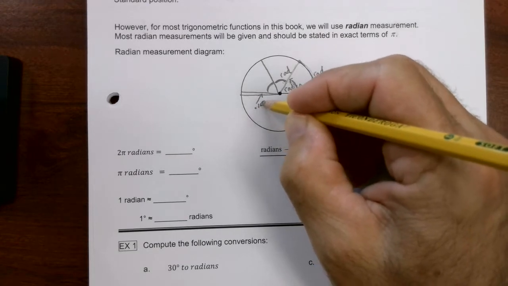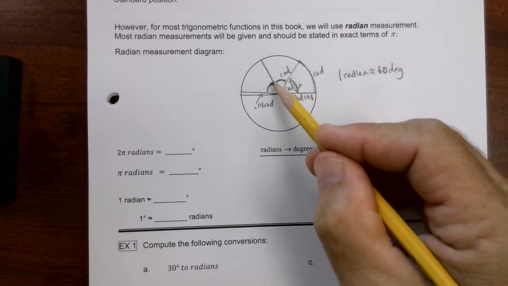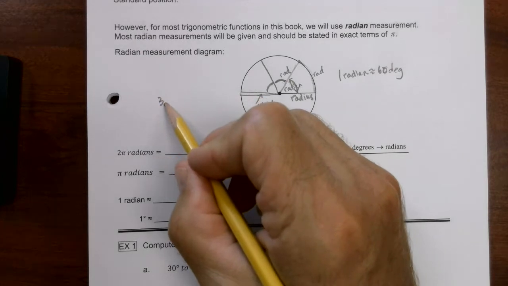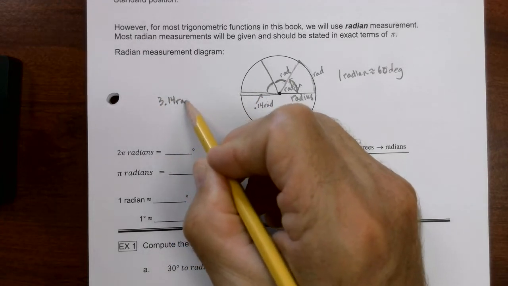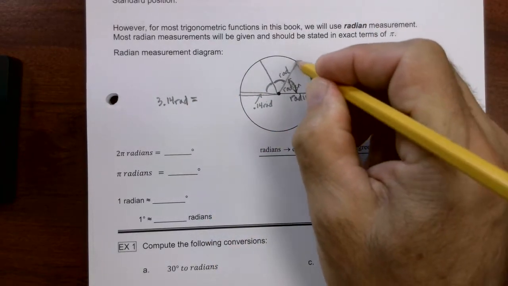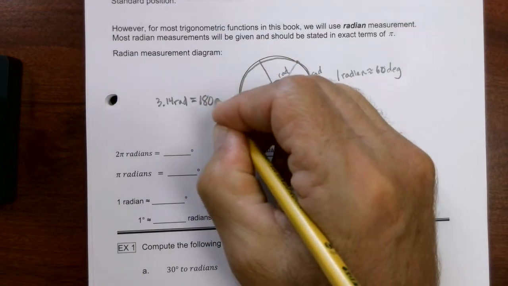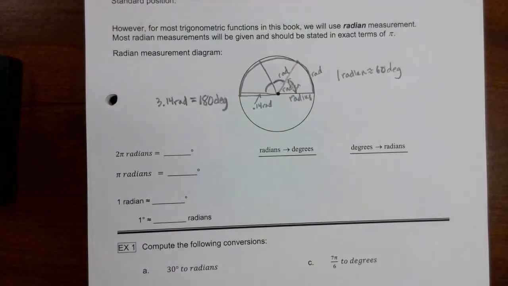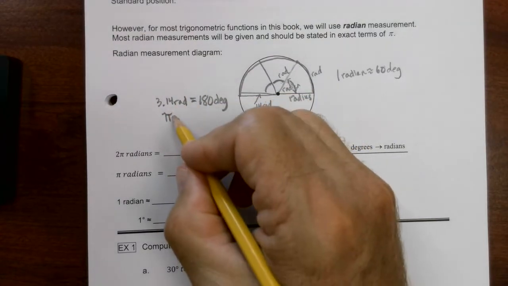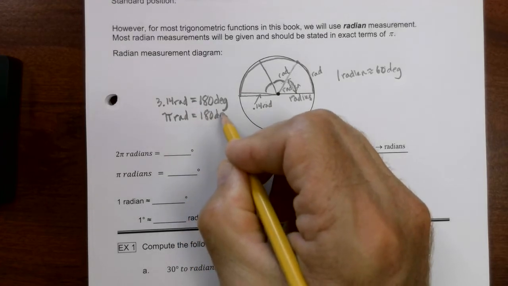What is that little sliver right there? Amazingly, it's 0.14 of a radian. Think about it. 1 plus 1 plus 1 is 3, plus 0.14. That is 3.14 radians. What does that equal? Again, it amazingly equals 180 degrees. These two things are equal. So, mathematicians decide to abbreviate and just say, hey, that's pi radians equals 180 degrees.